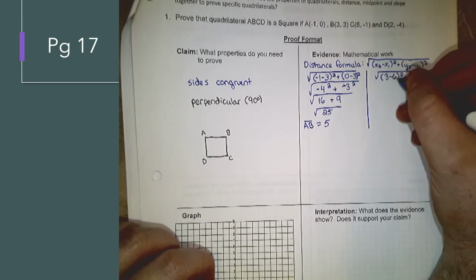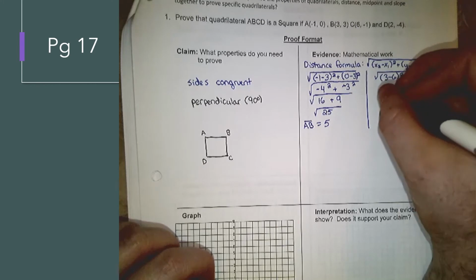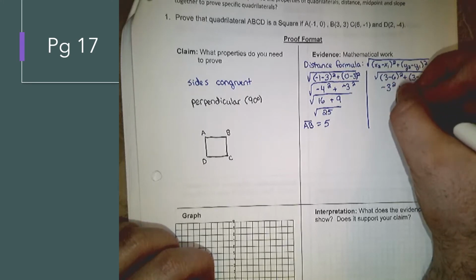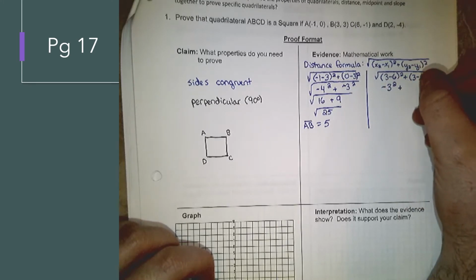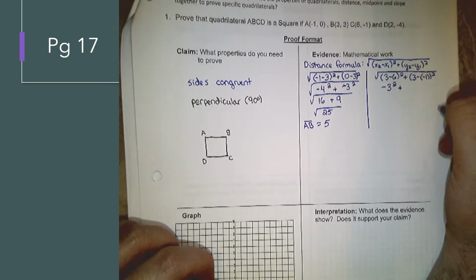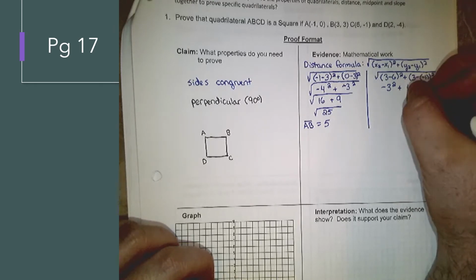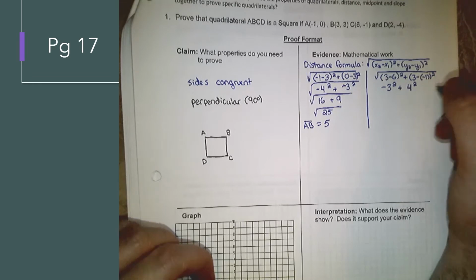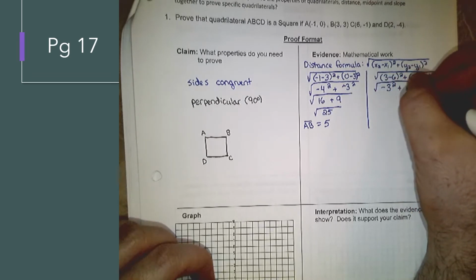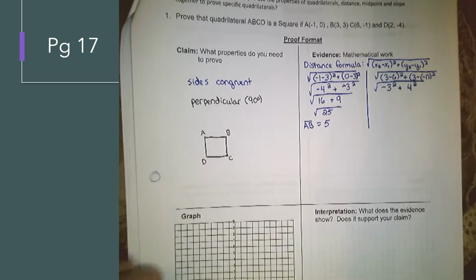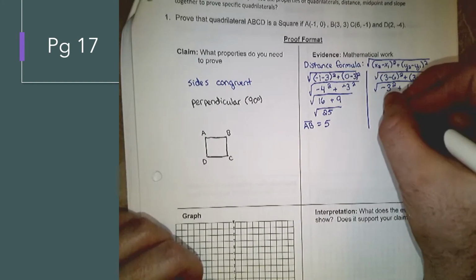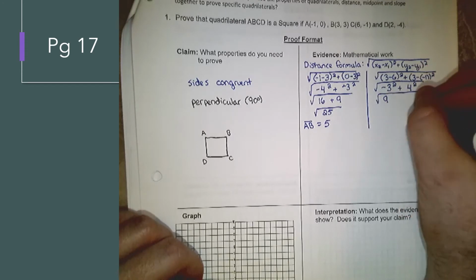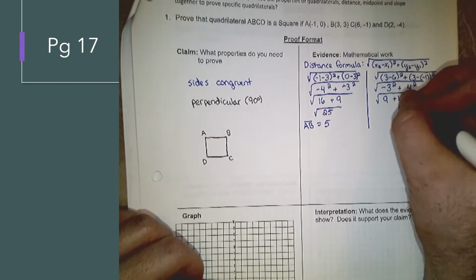So 3 minus 6 is negative 3 squared. 3 minus a negative is the same thing as saying they're adding together, because I have to change the sign. So 3 plus 1 is 4. So you have 4 squared. So now, negative 3 squared is 9. 4 squared is 16.